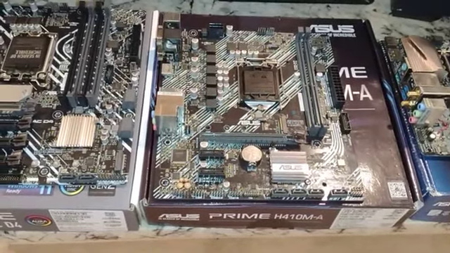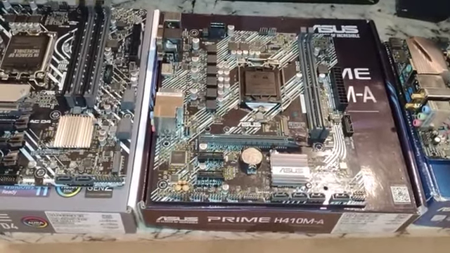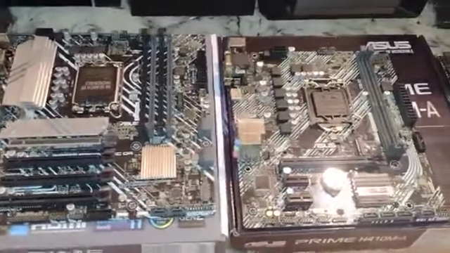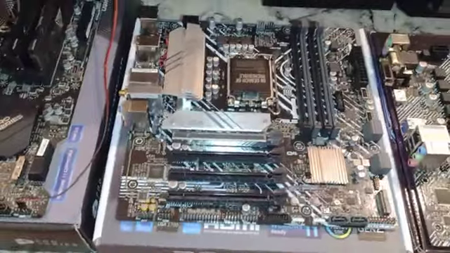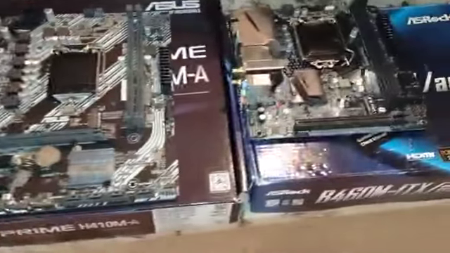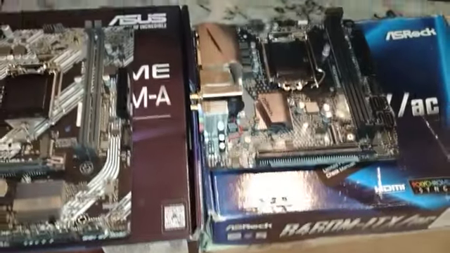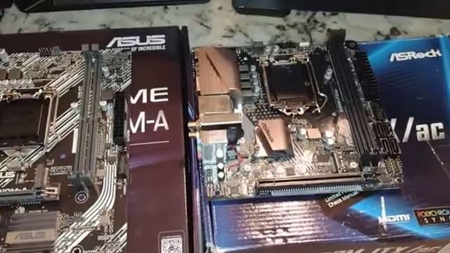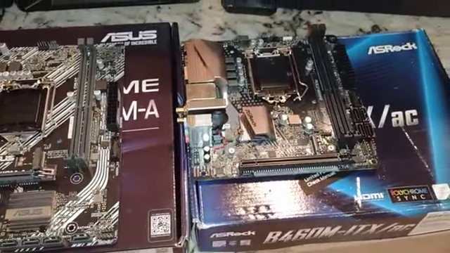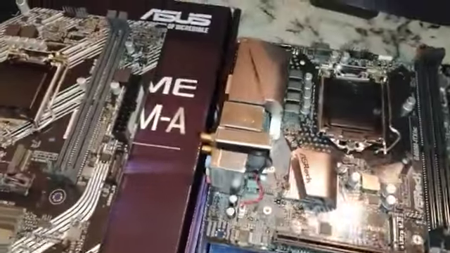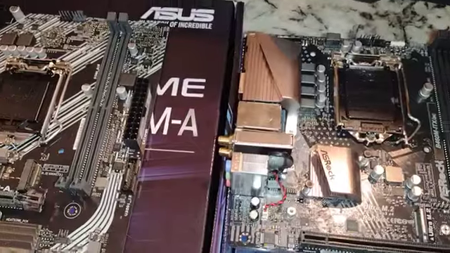This was from 10th gen Intel, H410M, and you can see, though they're both called micro ATX, this one is obviously bigger, right? Then at the very bottom, B460M ITX here, which is kind of goofy. This is an ITX motherboard, and why they put an M on there, go figure.